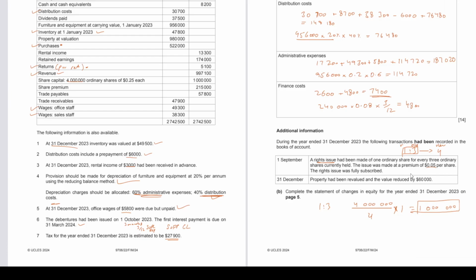Fine. The issue was made at a premium of 0.05 per share. So premium 0.05 means for that 1 million, 0.25 will be the share capital. That's going to be 250K, 1/4, basically, 250K. And the same 1 million times 0.05 is the share premium, which is 50,000. Total money raised is 300,000, but that's your share capital. That's your share premium.